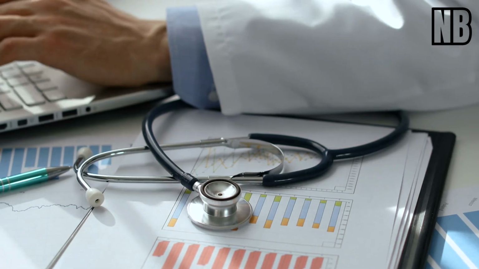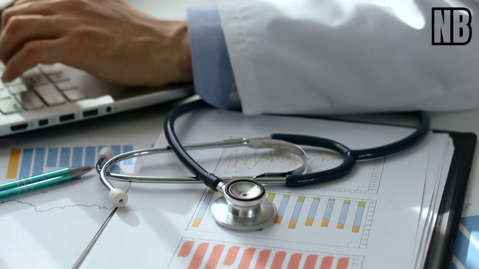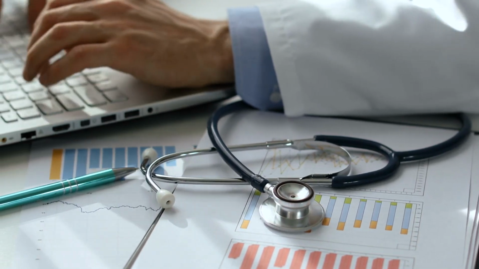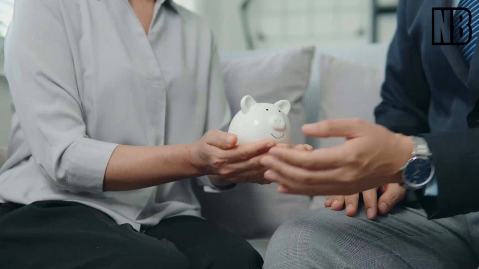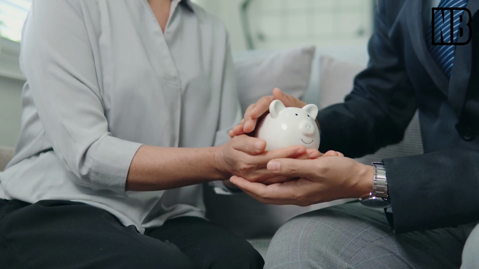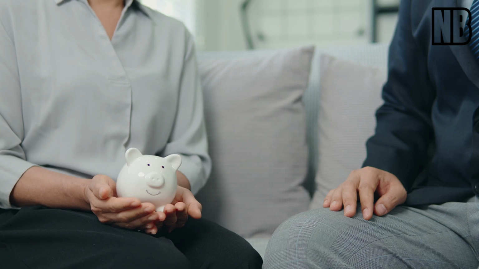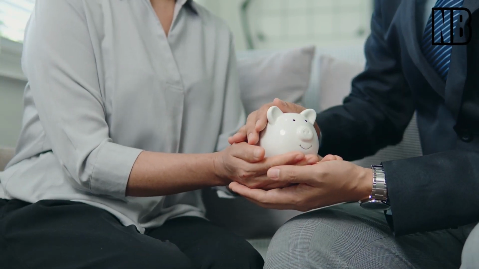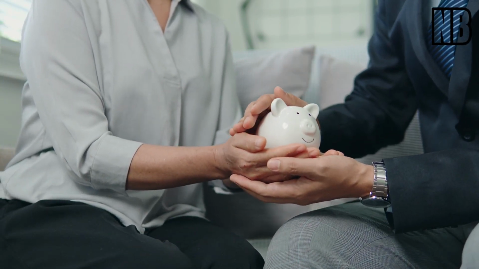Plan for healthcare costs. Healthcare expenses tend to rise faster than general inflation. Incorporate a healthcare savings strategy into your retirement plan, such as contributing to a health savings account, HSA, or investing in a long-term care insurance policy, to help manage these costs.